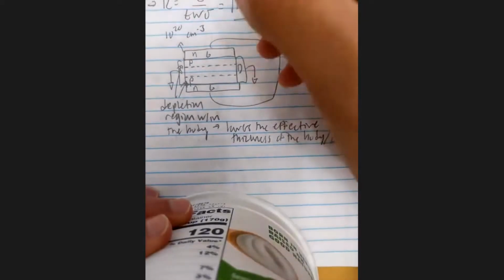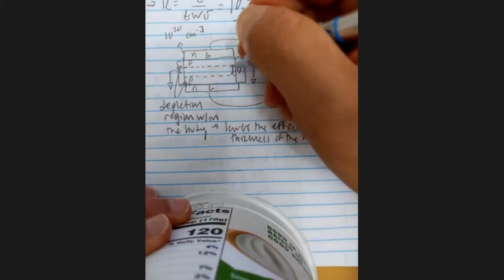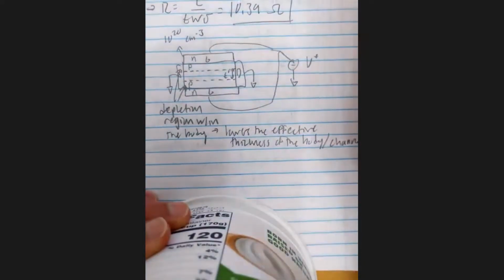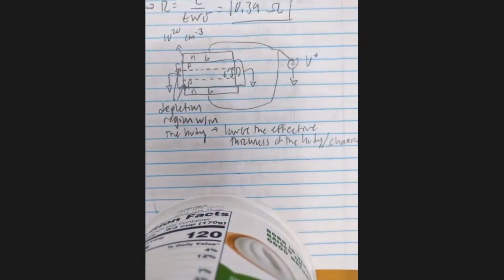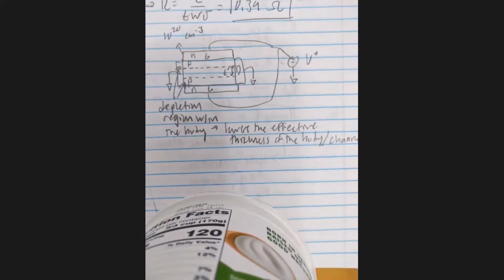So, effectively what we're going to see is that we have this new T prime here, and this is going to be the new slab of semiconductor that gives resistance to our structure, because this is where the current flow will happen, as opposed to in the depletion region where there are not sufficient charge carriers to sustain active current flow.